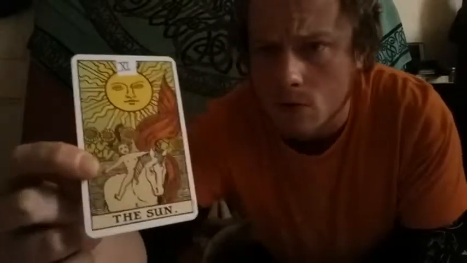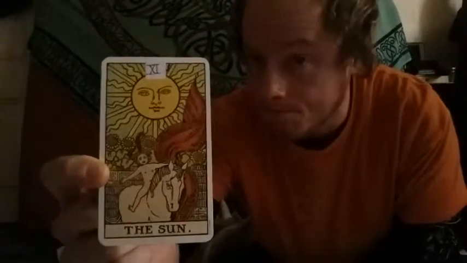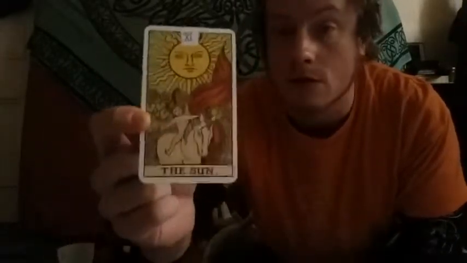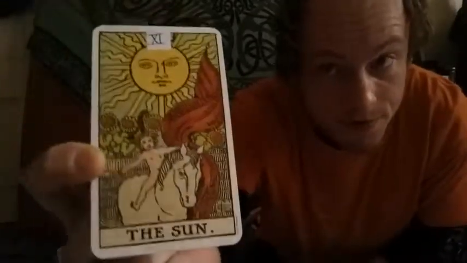In the tarot cards, it's, well, what's happened there? That's right, I've changed it. I've actually changed the number to 11. Because in my research, the number 19, which is what the Sun card usually is, 19 is really all when all the cycles combine, and that's not just the sun.